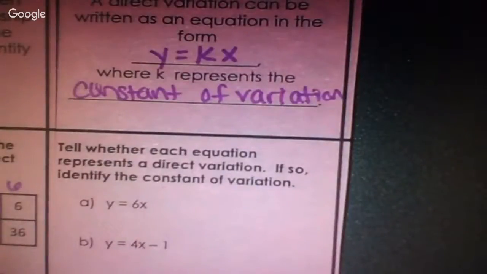Again, direct variation is a linear equation that has a slope that is not 0 and has a y-intercept at 0, which means there's nothing added or subtracted.